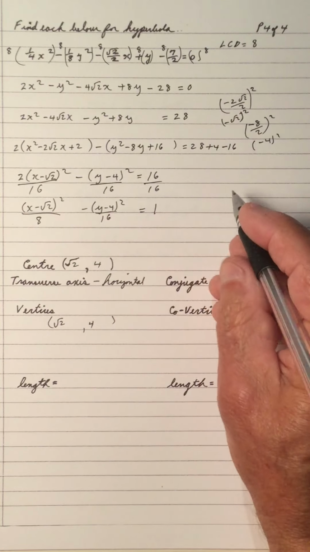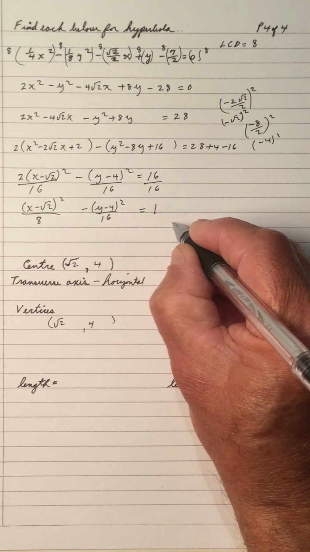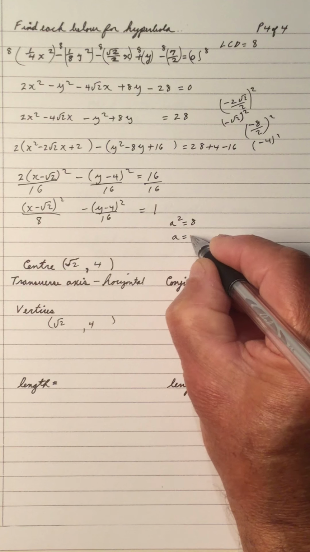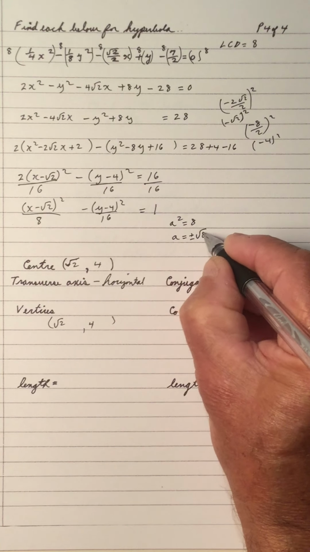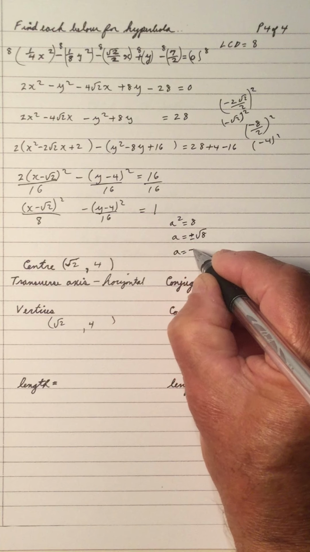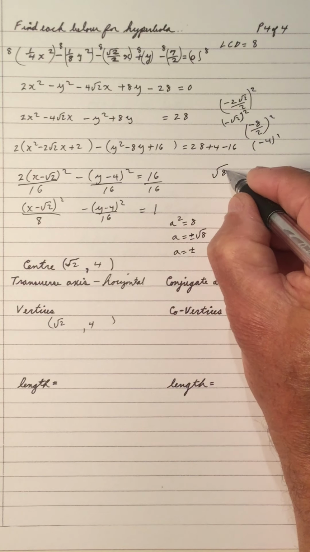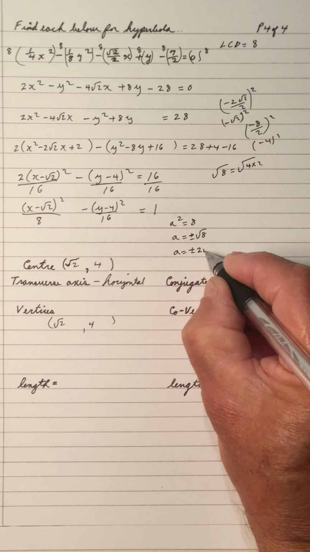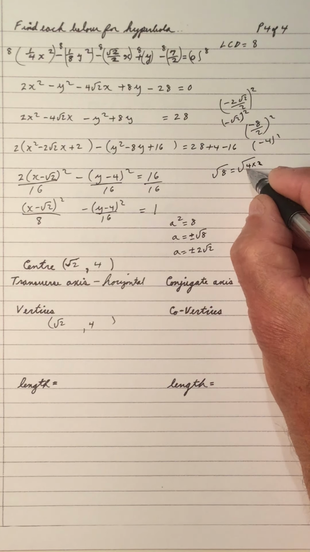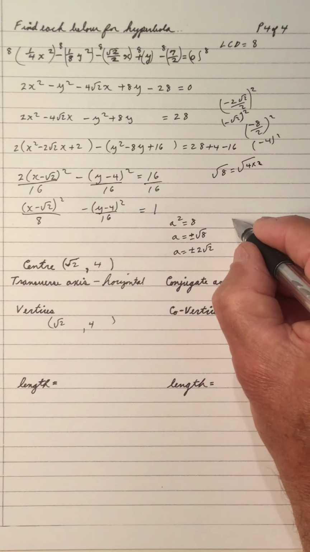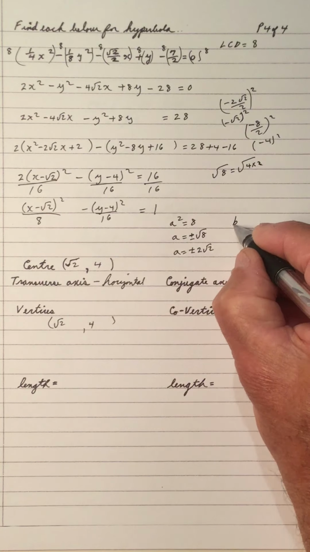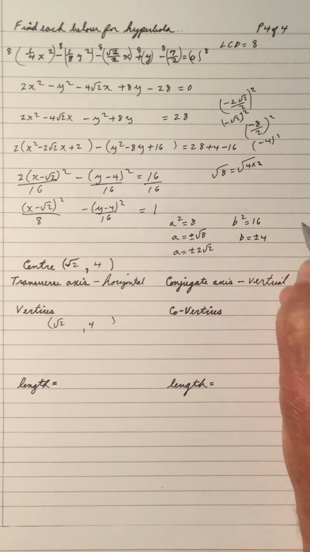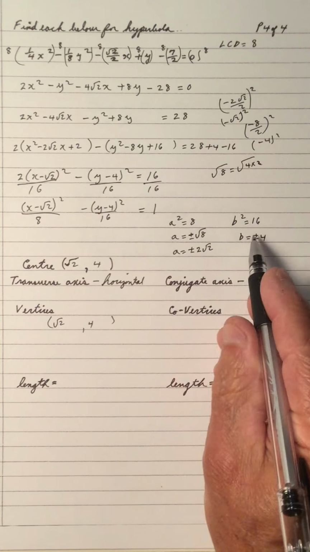So, let's look at the A. So, the A squared is 8. So that means A is equal to plus or minus the root of 8. So, the square root of 8 is the square root of 4 times 2. So that's a 2 root 2. Square root of 4 is 2. The other 2 stays in. And b squared is 16. So b is plus or minus 4. So I have found the A and I found the B.